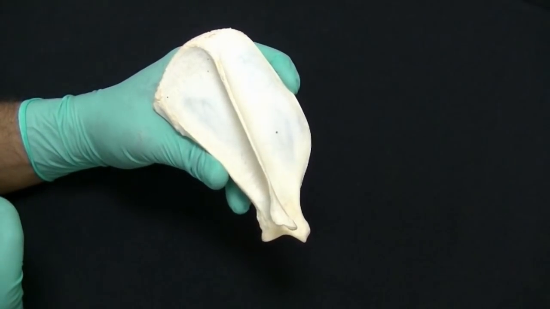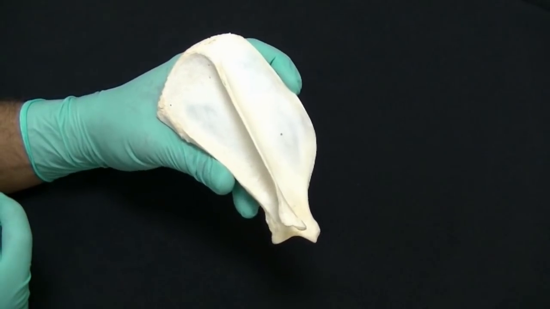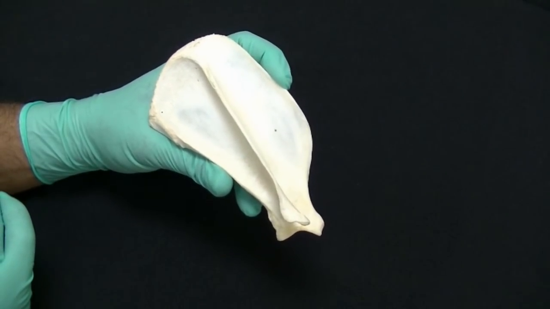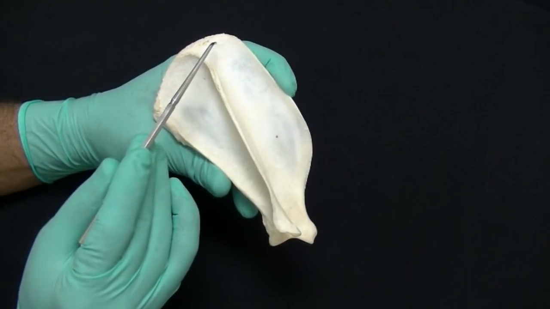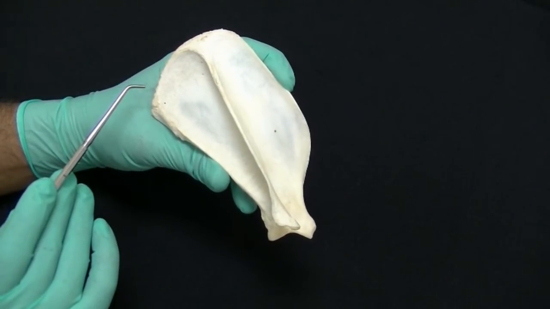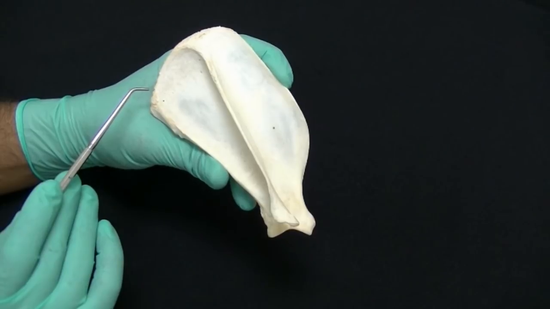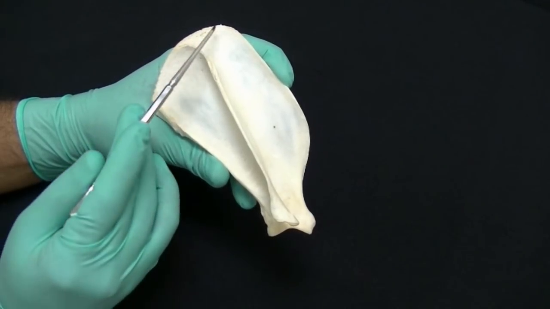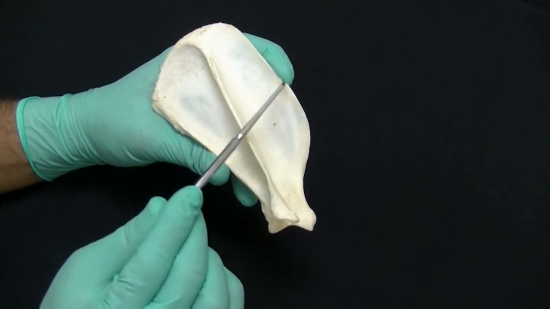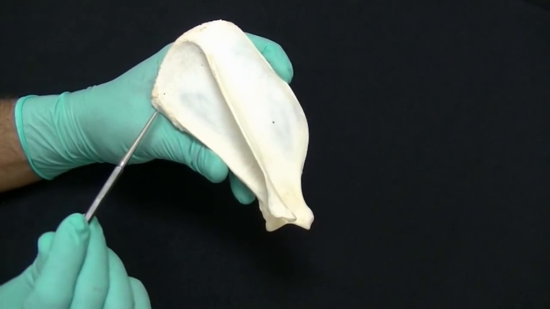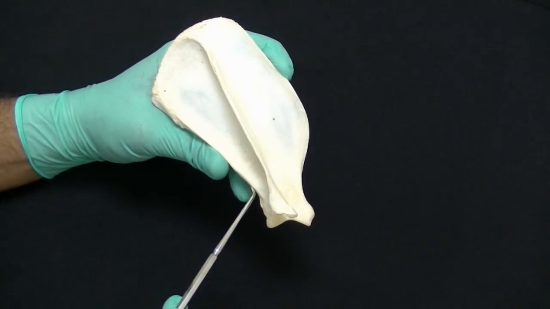The bone is held as it would be present in the live animal, which is in an oblique fashion. So we see a flat bone with two distinct surfaces and three distinct borders: the dorsal border of the scapula, the cranial border of the scapula, and the caudal border of the scapula.